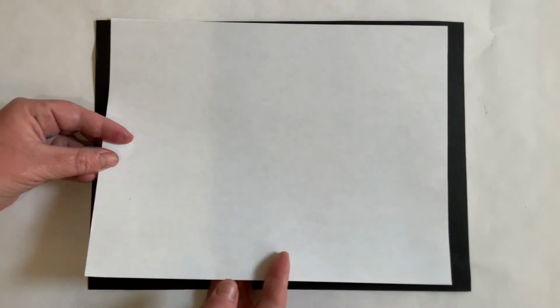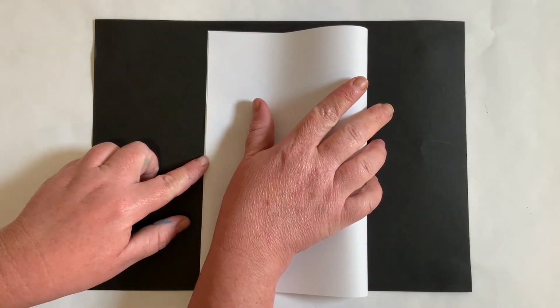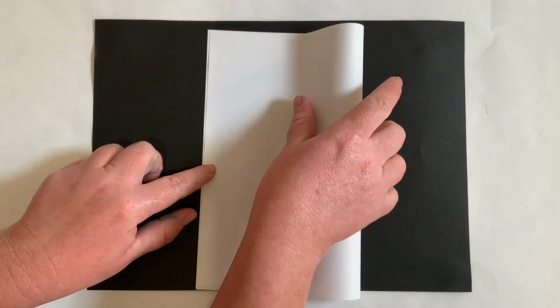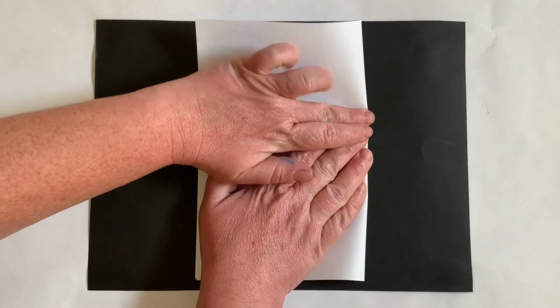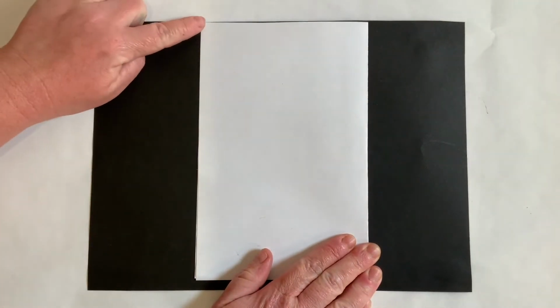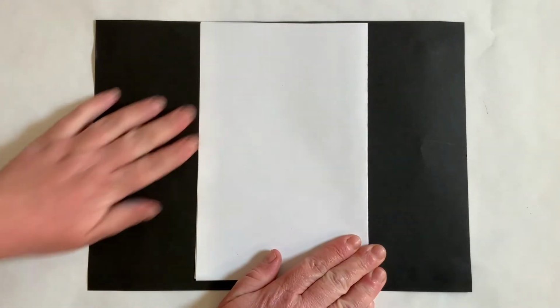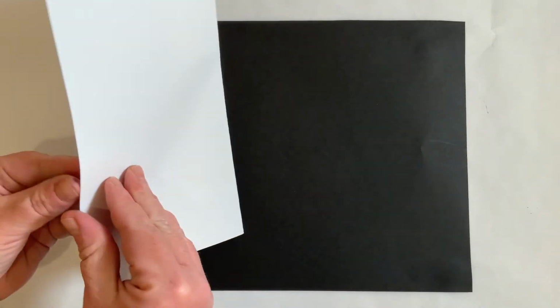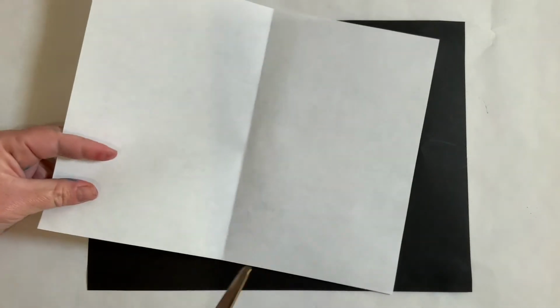So follow me. First thing I want you to do is fold your paper in half, just like that. Kind of looks like the shape of a book. You're going to make sure the corners and the sides touch, and when they do, you can make a crease. Once you get that crease, now we are going to open up our paper and cut it in half.